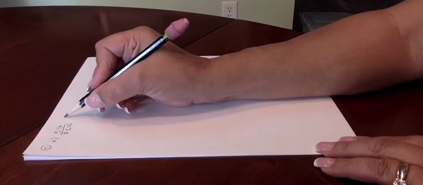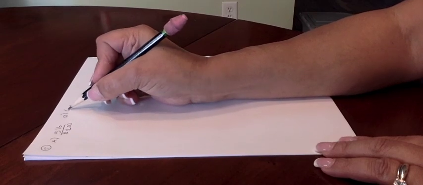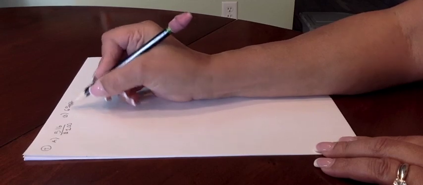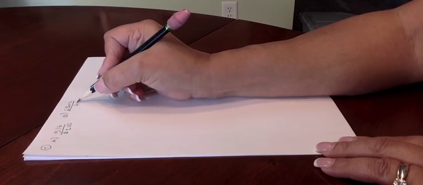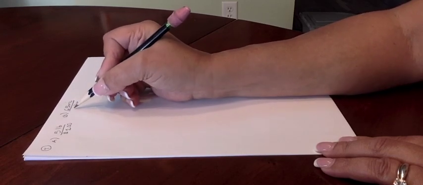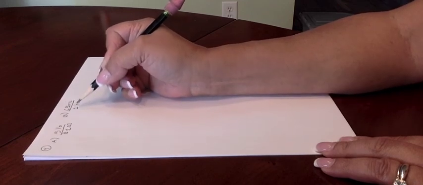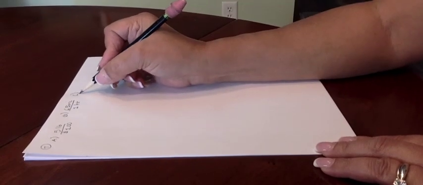So this one is a unit rate. In choice B, you are given 65 miles per hour. That's the same thing as 65 over 1. Therefore, there's a 1 associated with the unit in the denominator, so that's a unit rate. Then you get to choice C.